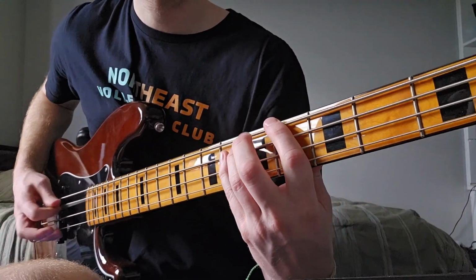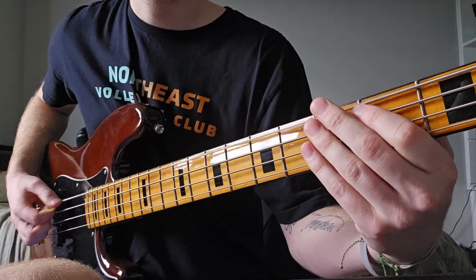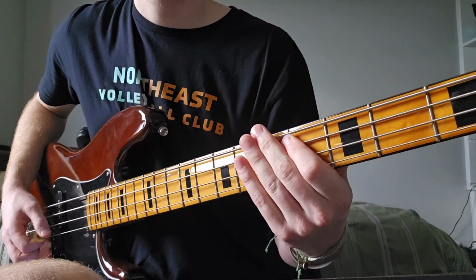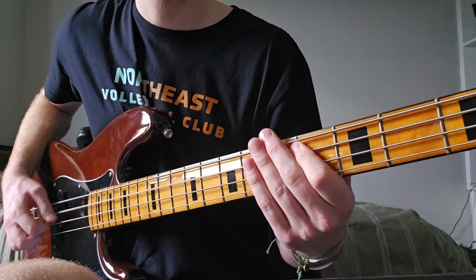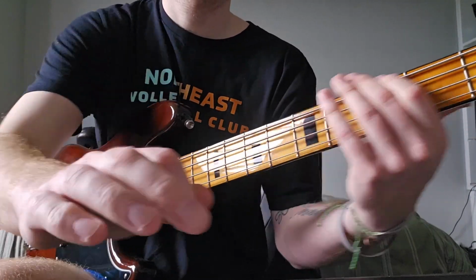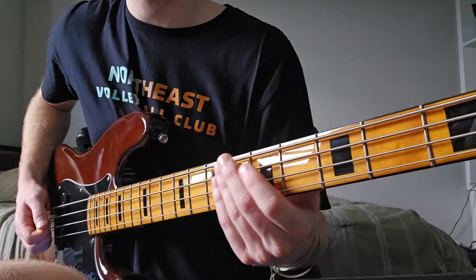Pick up. Normal. And then in bar 84, you can see another pickup there, stylistic choice.